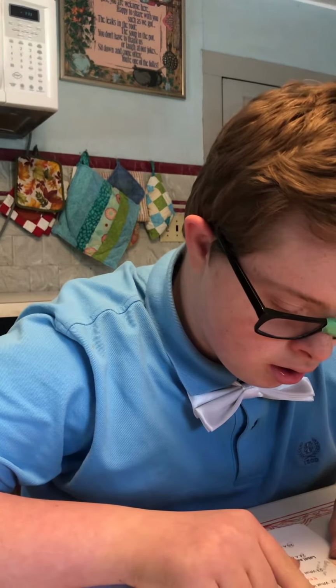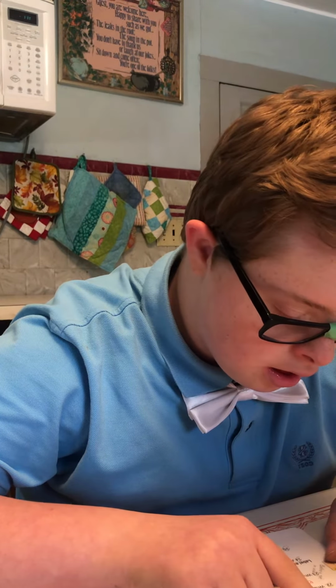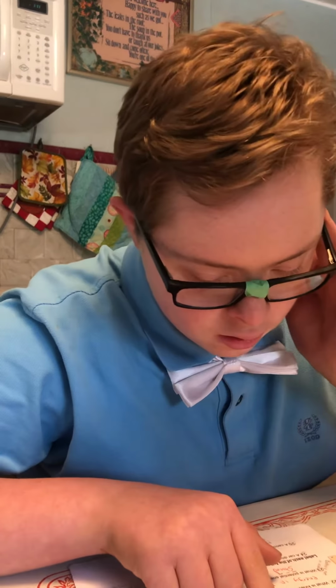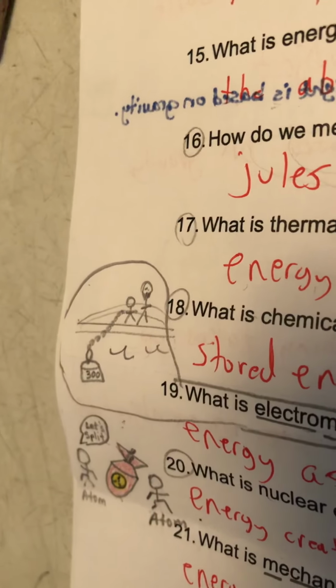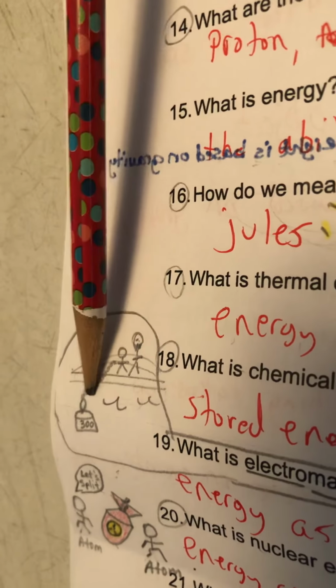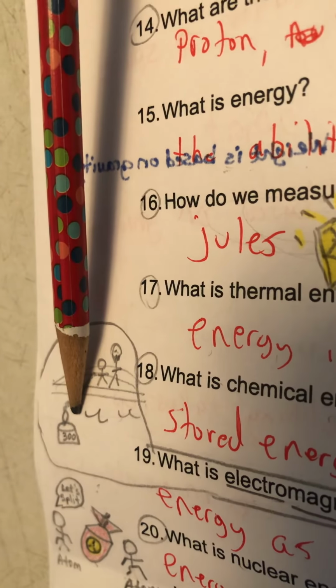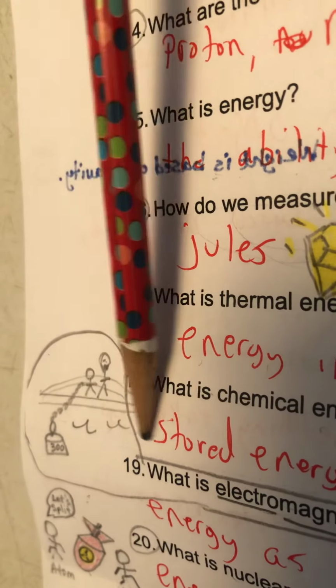What is electromagnetic energy? Electromagnetic energy is energy as an electromagnetic wave, such as light, electricity, or a light bulb. Now, Owen has a special hobby of magnet fishing, in which we throw the magnet, our electromagnetic energy, into the waves.